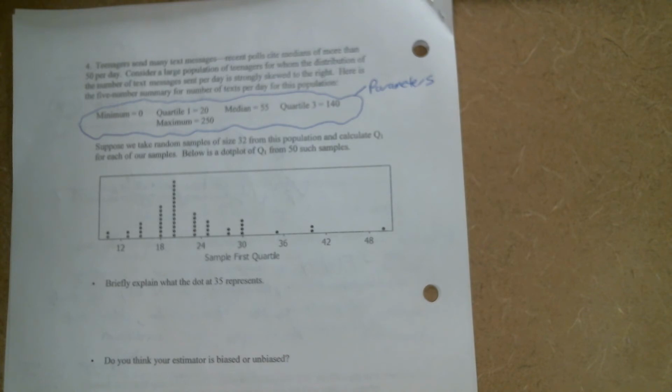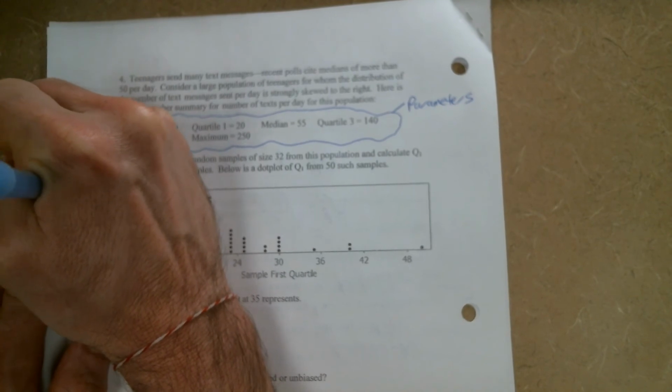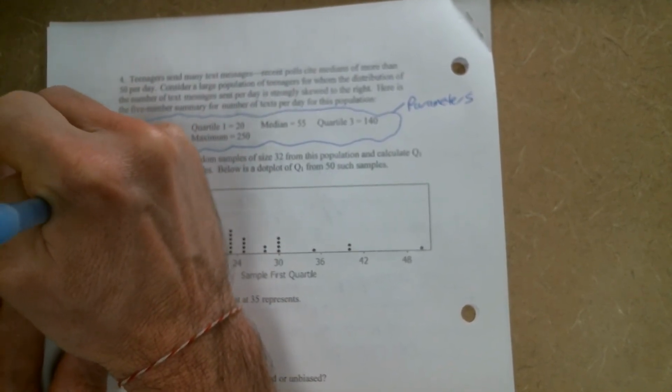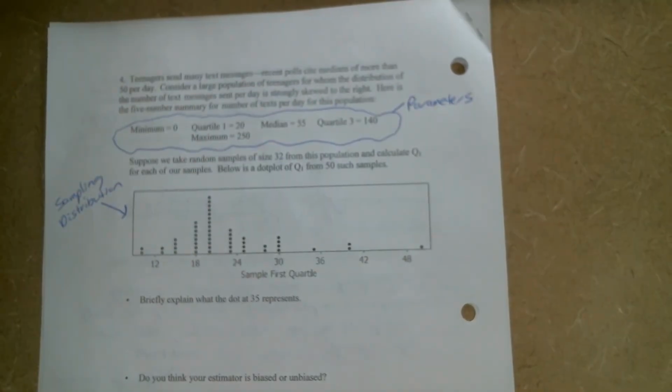Now, below that, suppose we take a random sample of size 32 from this population and calculate Q1. So we're taking a sample of 32, finding Q1 from that sample. Below is a dot plot of all of those Q1s we calculated from 50 such samples. So this is effectively our sampling distribution. These right here are our parameters. This is our sampling distribution.